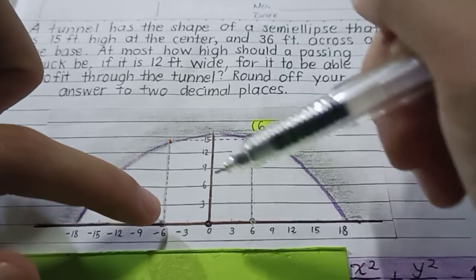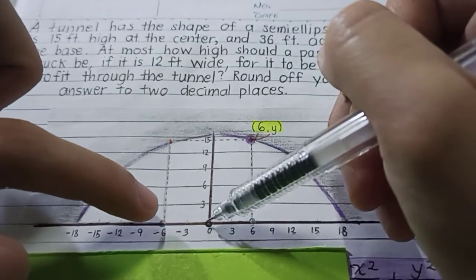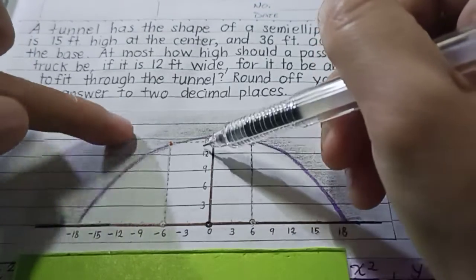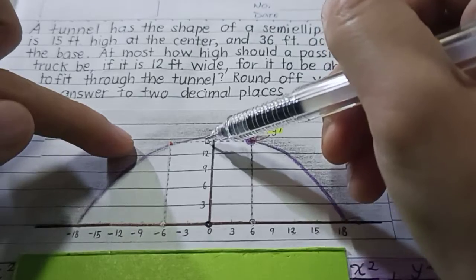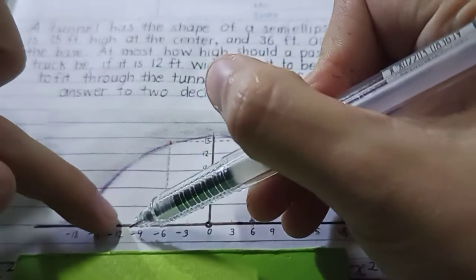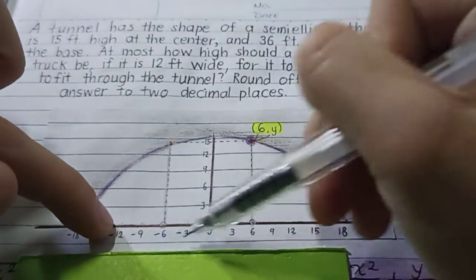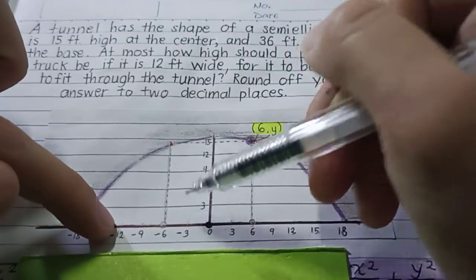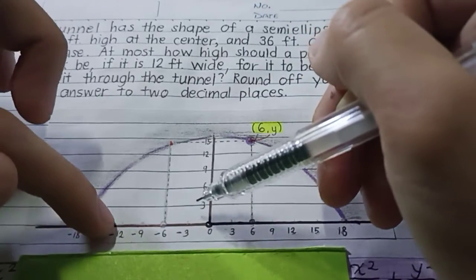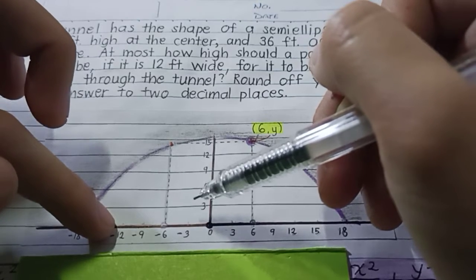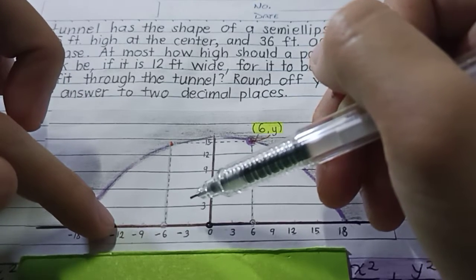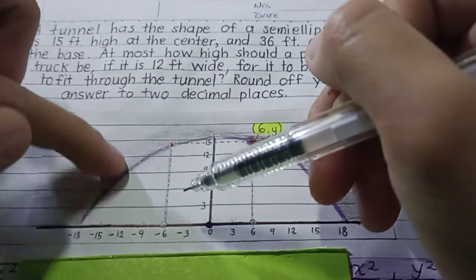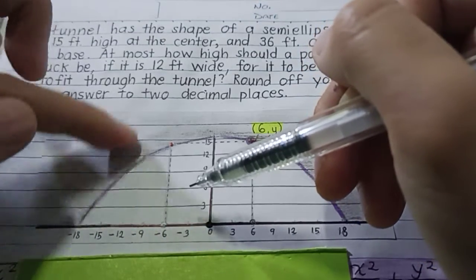If we decide to put that truck from 0 to negative 12, because it's 12 feet wide, and draw a rectangle there showing the front or back view of the truck, it's quite delicate because it might bump into the tunnel wall.